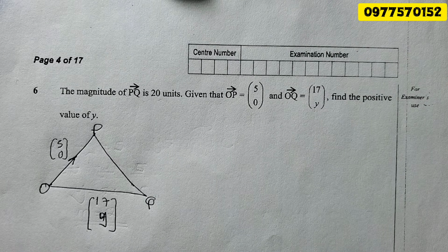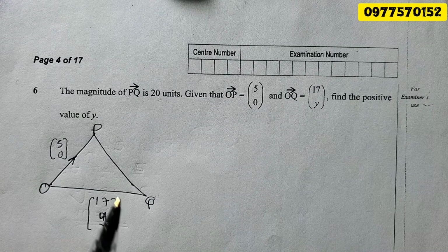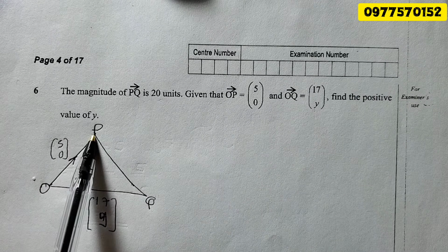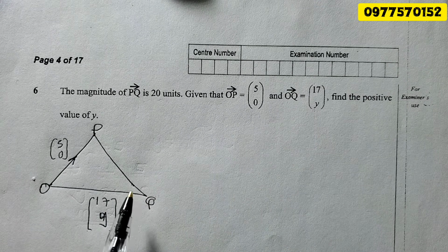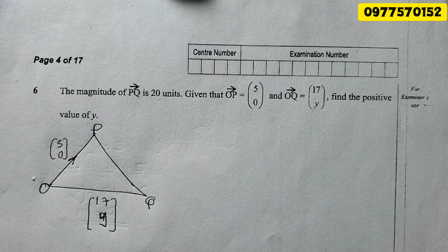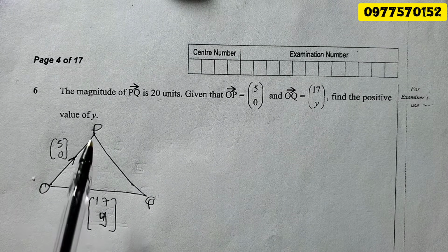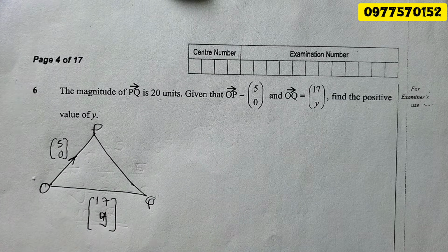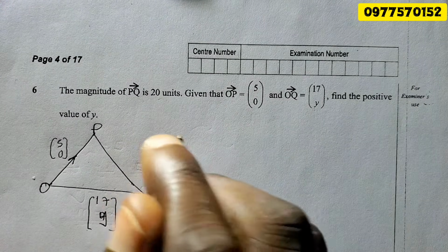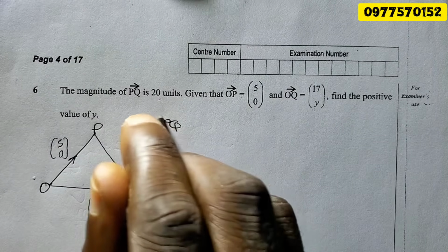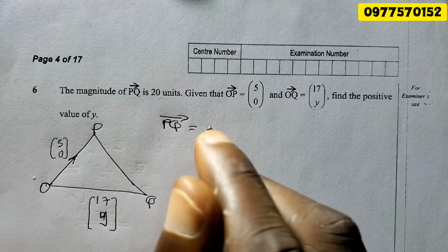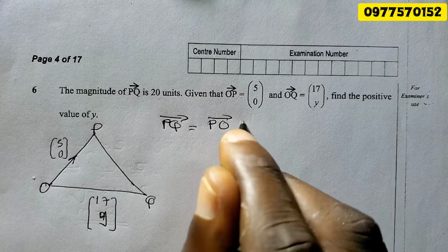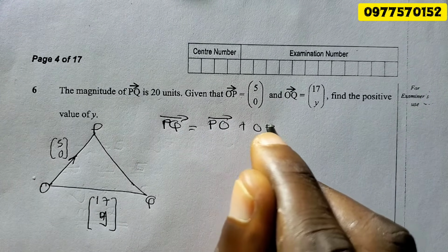What is the value of y? You need to know first the coordinates of P and Q. First you need to know the vector PQ. So vector PQ is equal to PO plus OQ.